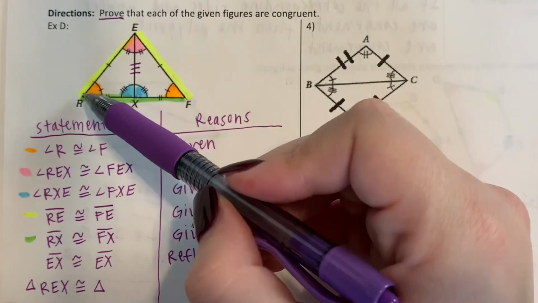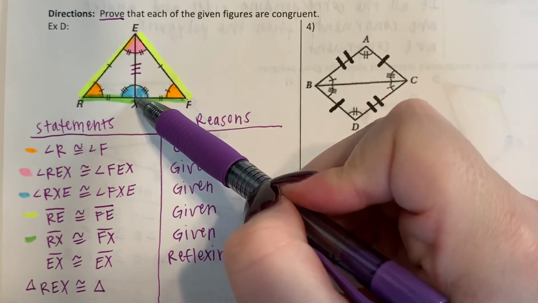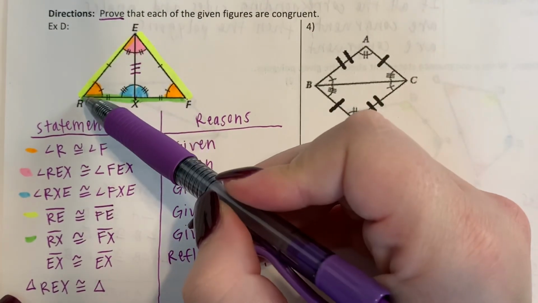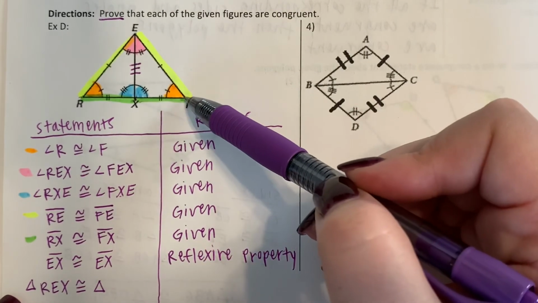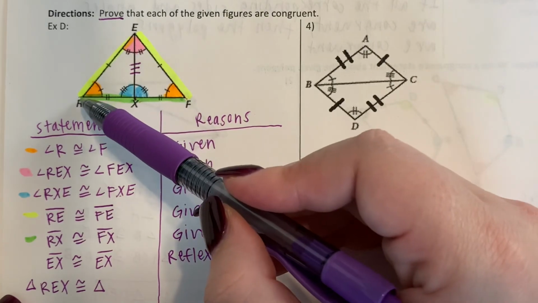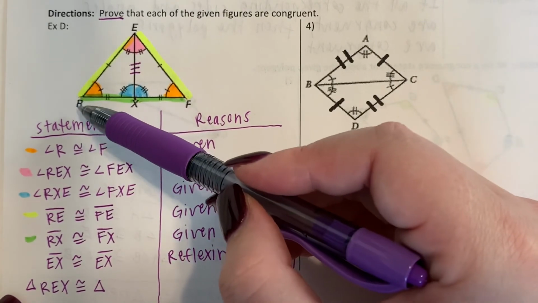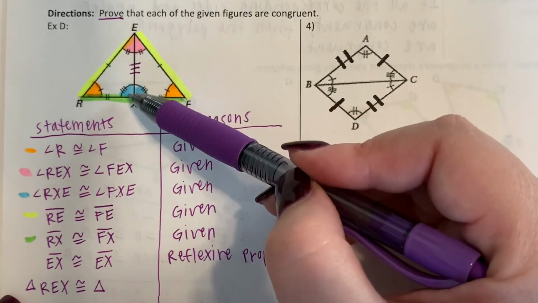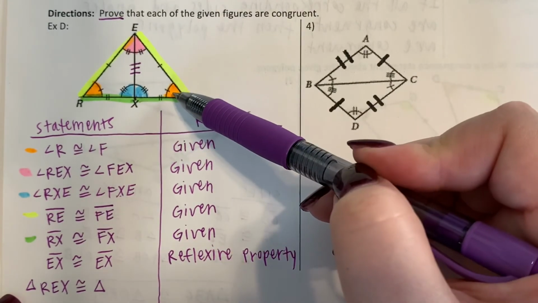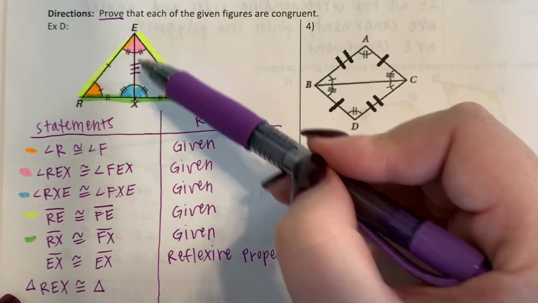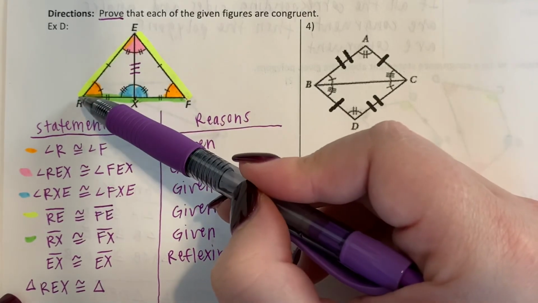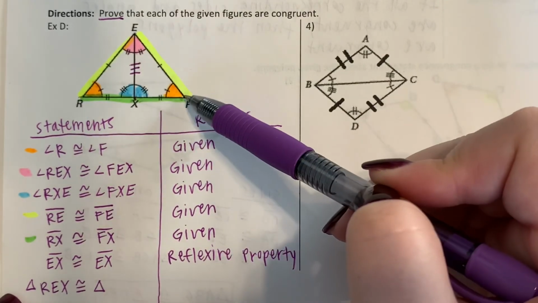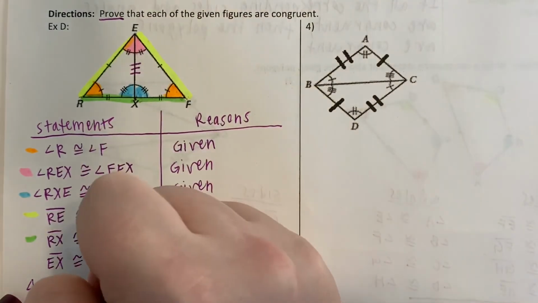So if I said REX, I would need to match it up. This angle R was my orange angle with 1 tick mark, so I would need to start over here with this angle F. If we're looking at angles, I went from the angle with 1 tick mark to 2 tick marks to 3. So I would need to do the same here and go from 1 tick mark to 2 tick marks to 3. So I could say triangle REX is congruent to triangle FEX.